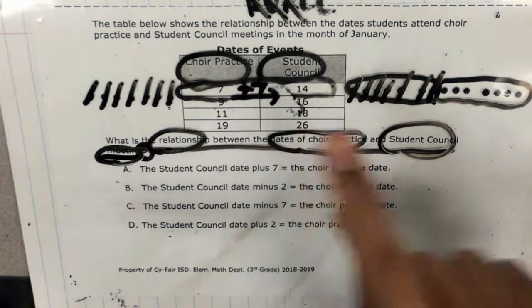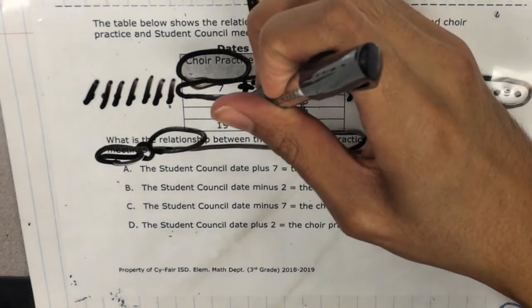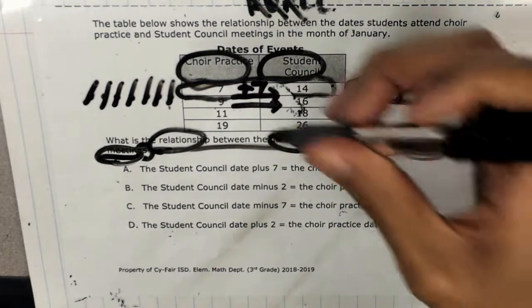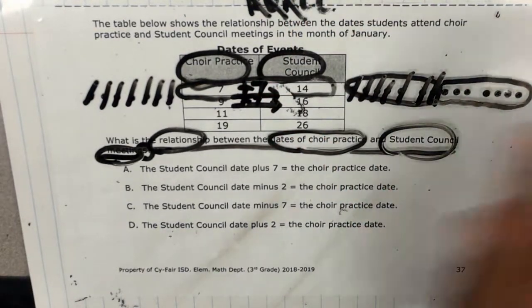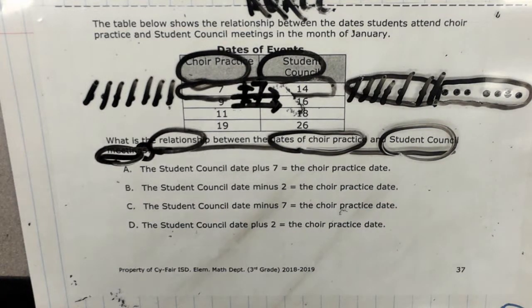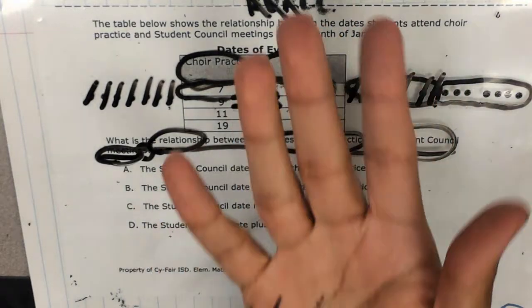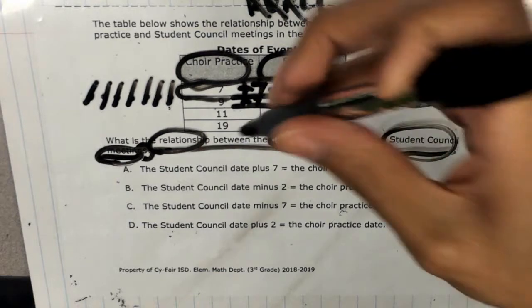So now let's see if the relationship is true for the rest of the numbers. Let's start our arrow at the 9 and let's point it toward the 16. Let's see if 9 plus 7 equals 16. Start with the 9 in your brain, say 9, hands off, and now count on 7 more. 10, 11, 12, 13, 14, 15, 16. It's a match, it's true.